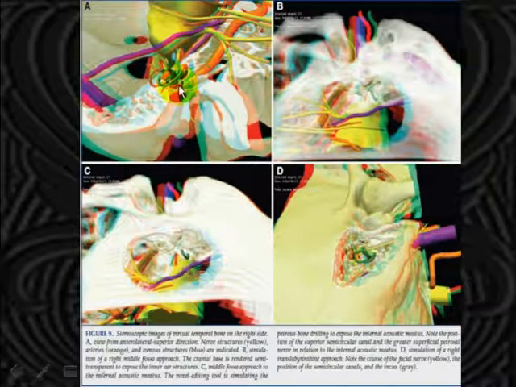This is the virtual temporal bone module that we created for our skull-based surgeons. See all your cranial nerves, your inner ear apparatus, trying to simulate a surgical approach. This is a subtemporal approach. This is a translabyrinthine approach.